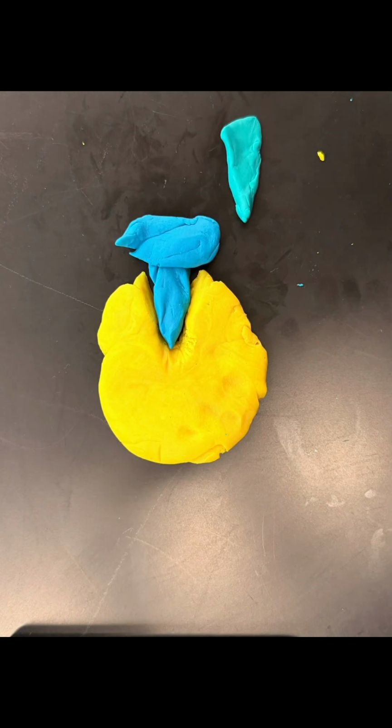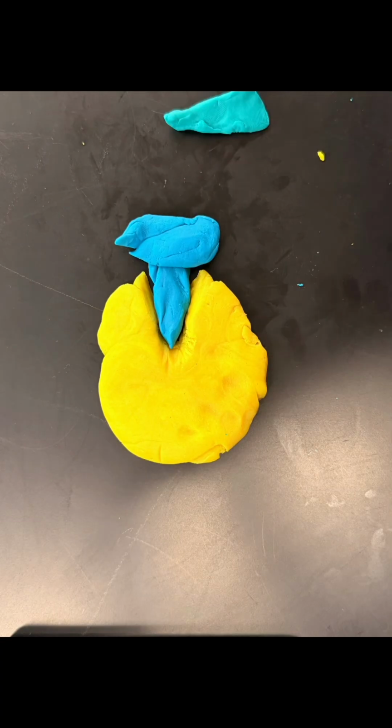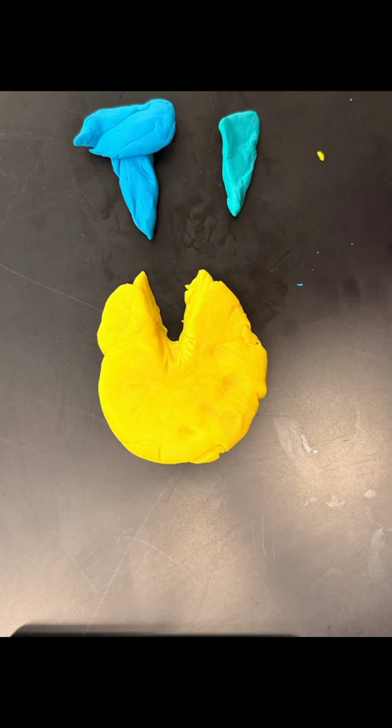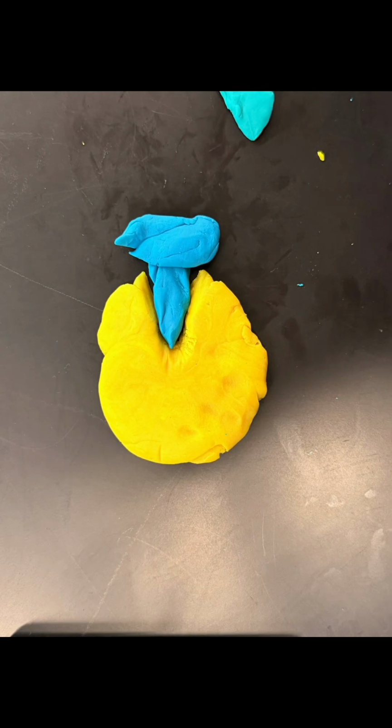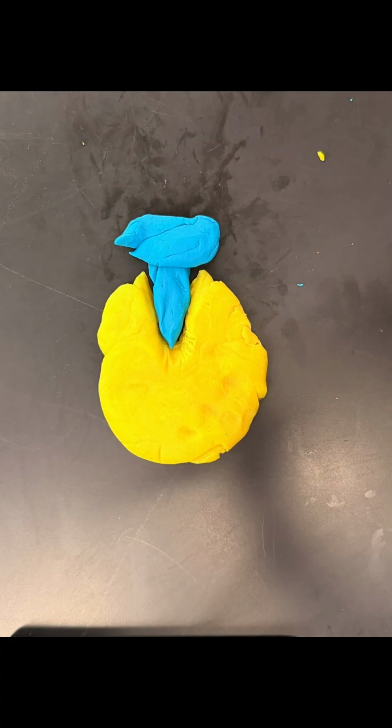A real example of this is when malonic acid and succinic acid compete for the active site of succinic dehydrogenase, in which the malonate, the inhibitor, beats succinate, the substrate, to the active site, inhibiting enzyme activity and therefore slowing down the Krebs cycle and cellular respiration.